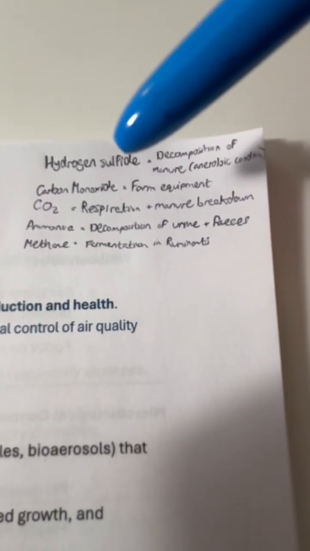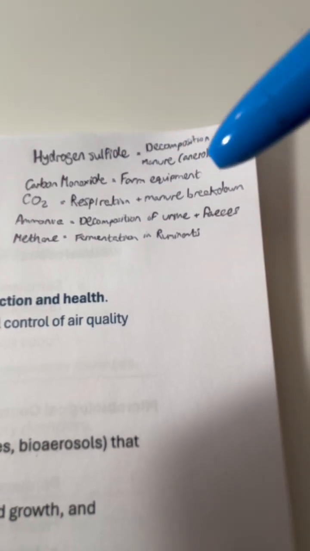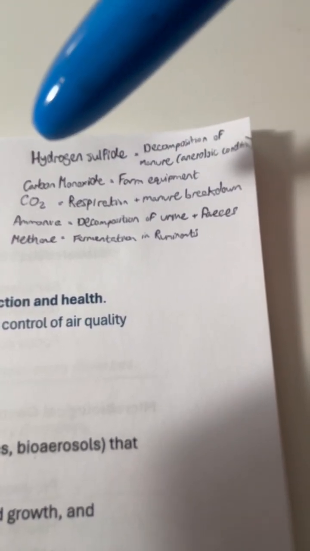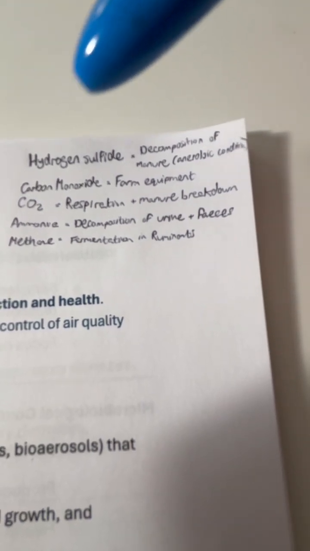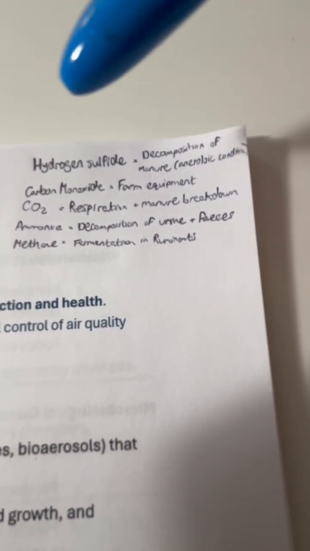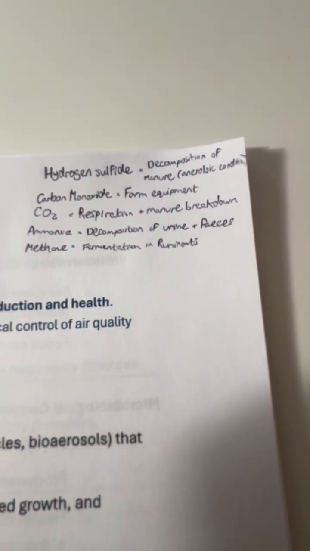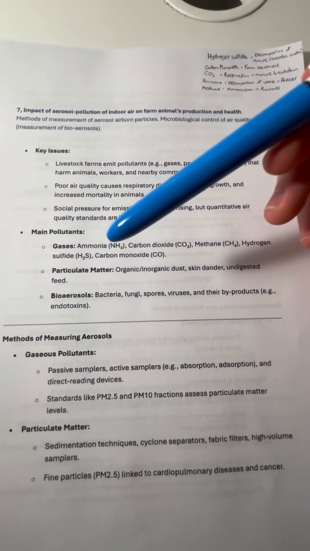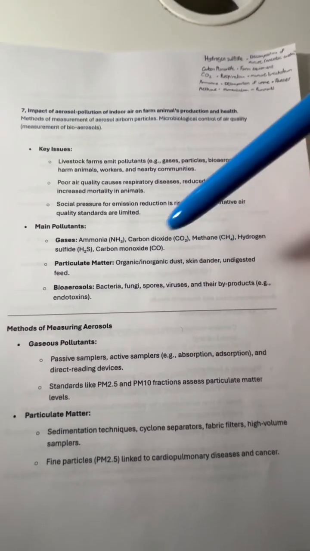Methane is from the fermentation in ruminants, ammonia is from decomposition of urine and feces, carbon dioxide is from respiration and manure breakdown, and carbon monoxide is from farm equipment, and hydrogen sulfide is from the decomposition of manure in anaerobic conditions. The other pollutants are particulate matter from organic or inorganic dust, skin dander, and undigested feed.